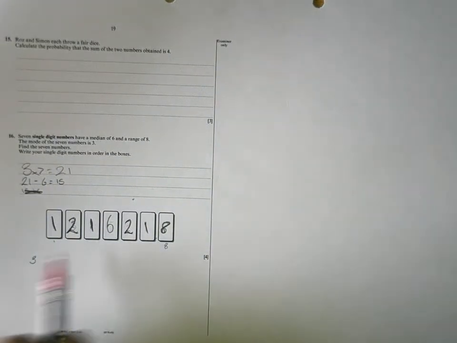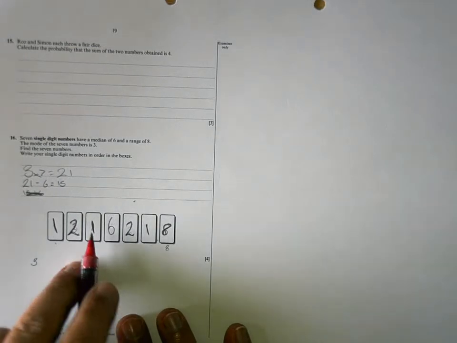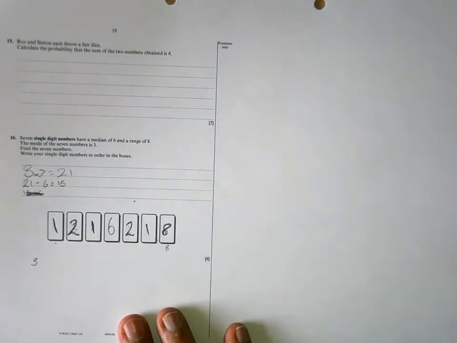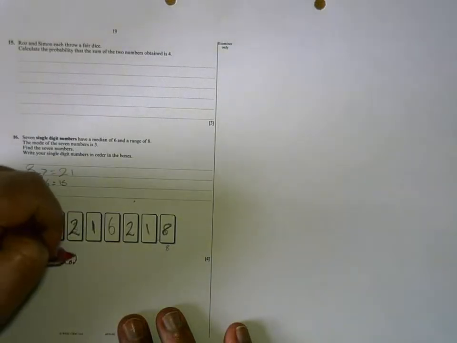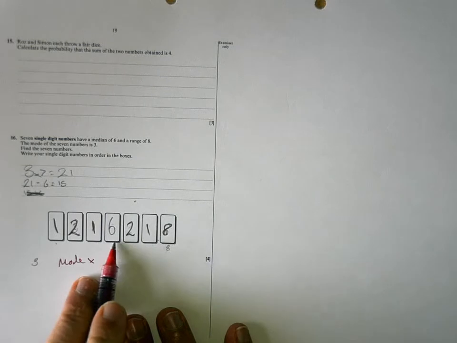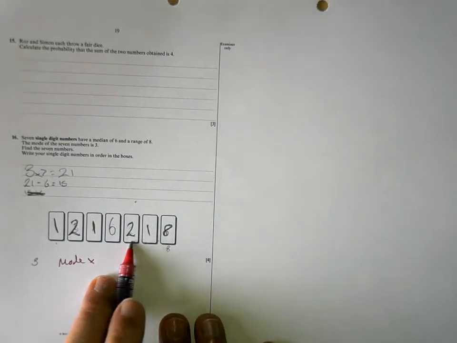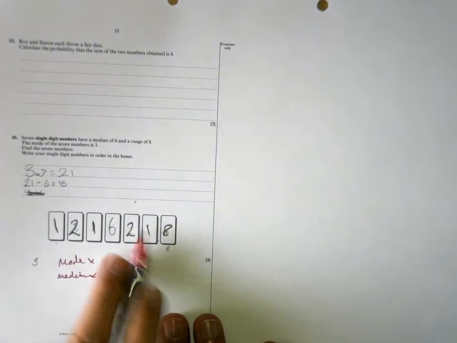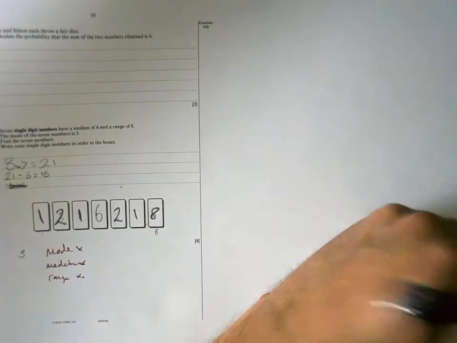And then with this one, for your cards, the mode is definitely wrong because you haven't got any cards numbered 3. Your median is wrong because those numbers should be ordered below it, and the range is wrong because your range is 7, so you haven't got any marks for that one.